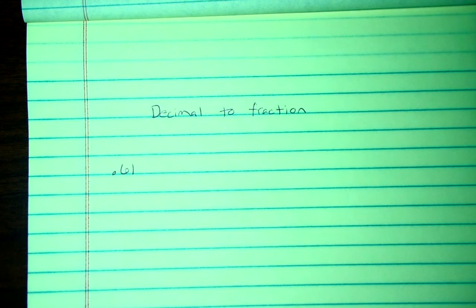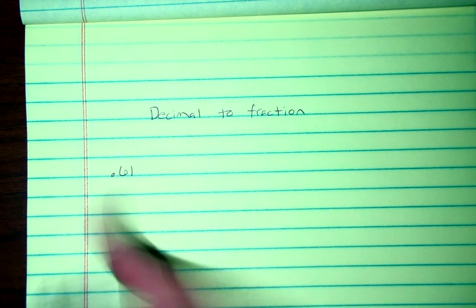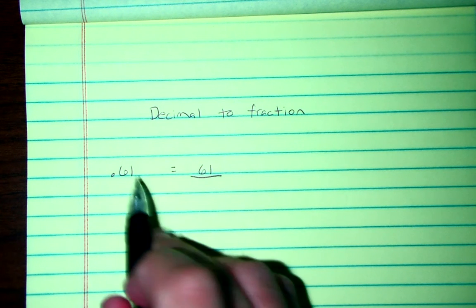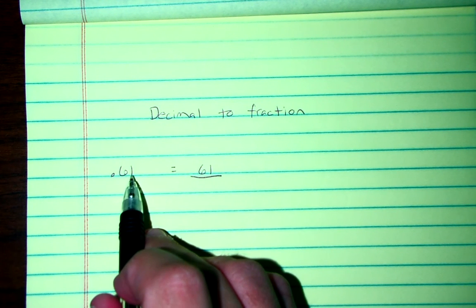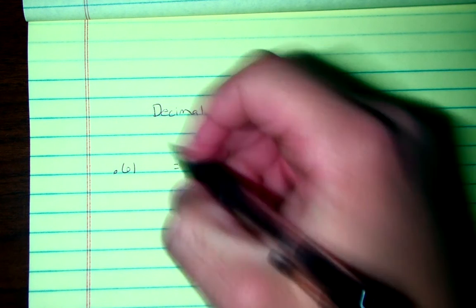Say you have 0.61. I want to know, what is that as a fraction? Well, you start with the number given, which in this case is 61, and you put it over the place value. What's the place value of the 1? Well, good, it's hundredths. Can 61 over 100 be simplified? No, it cannot. So that's your answer.